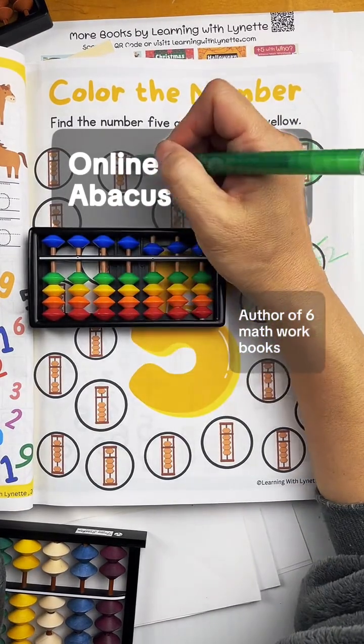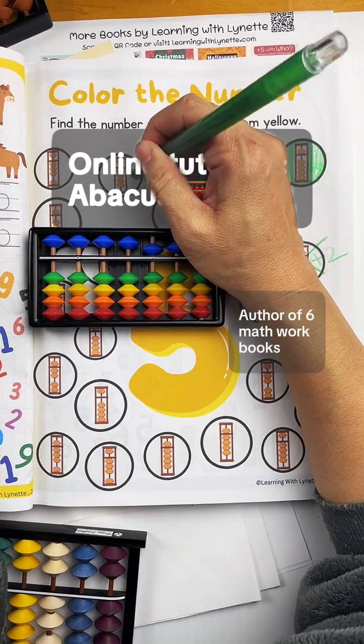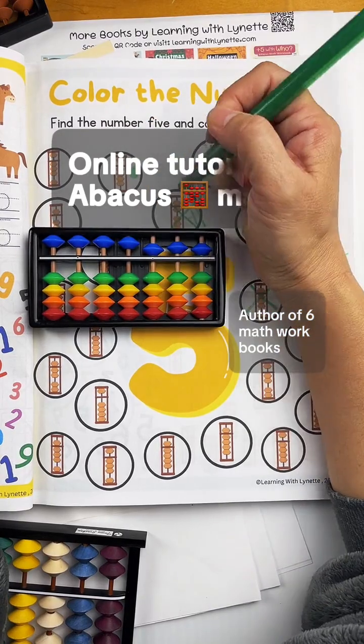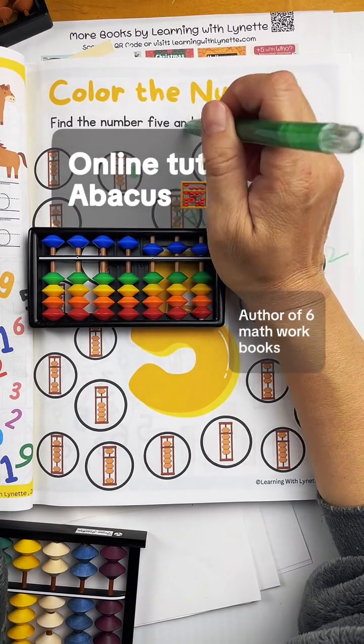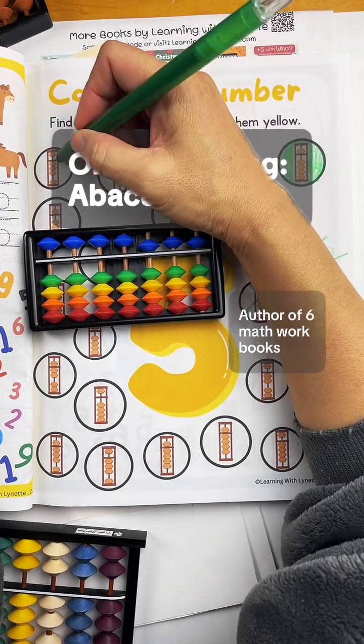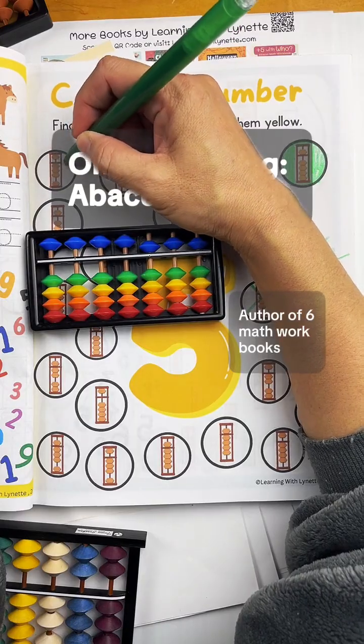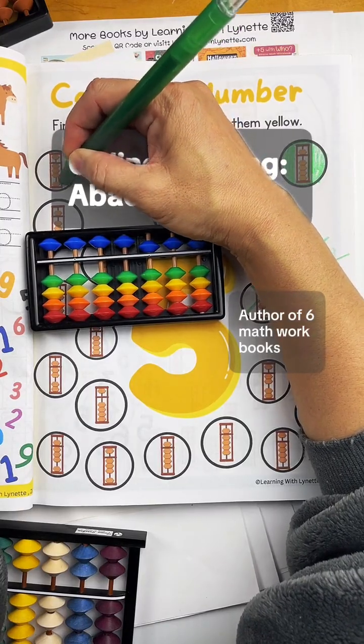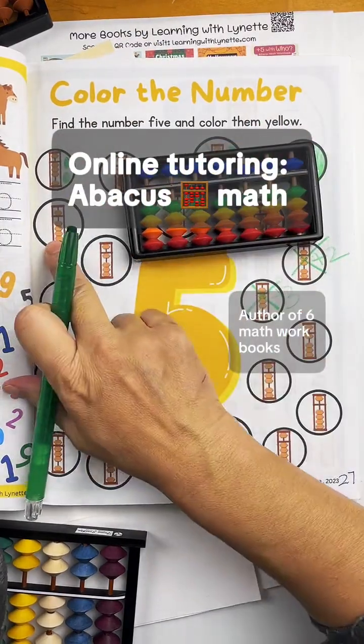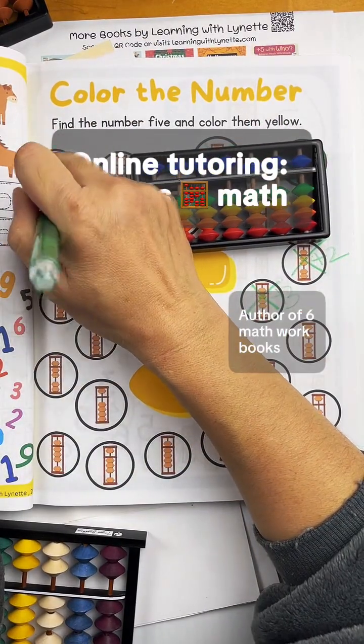This one is 4, right? How much do I need to get 5? You need 1 more dot to make a 5. Okay, maybe I'll do that. So here's 3. How much do I need to make 5? Let's count. 3, 4, 5. And then this one is 5, so I'm just going to color it in.